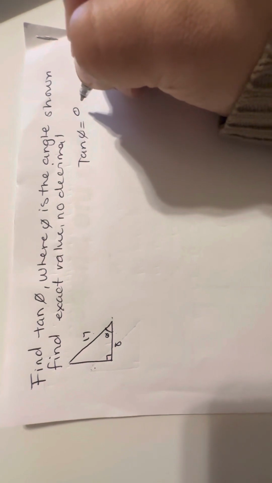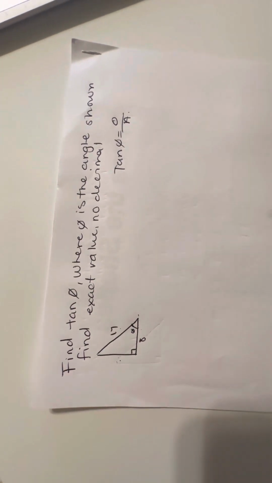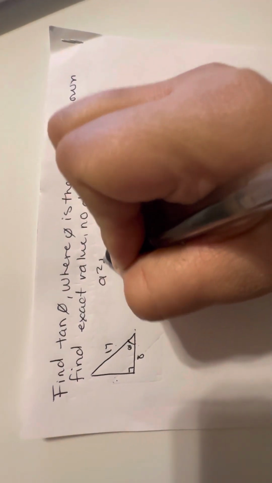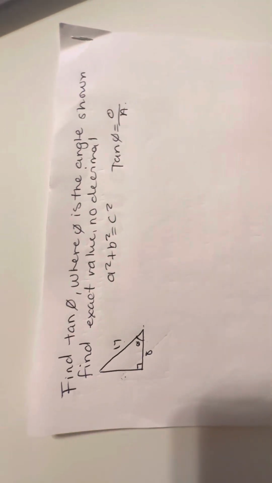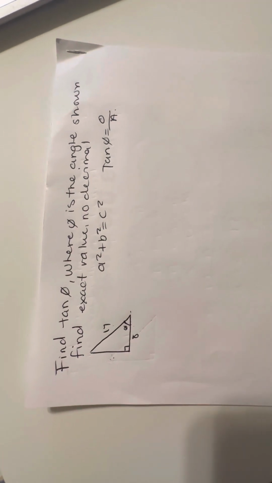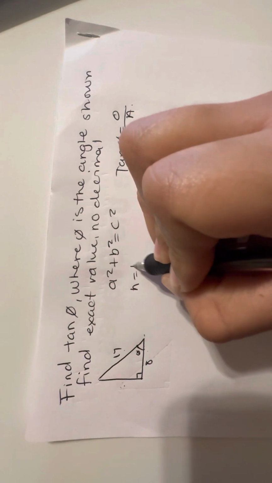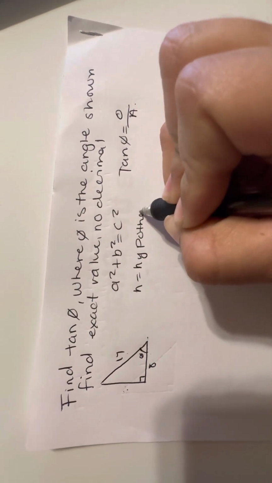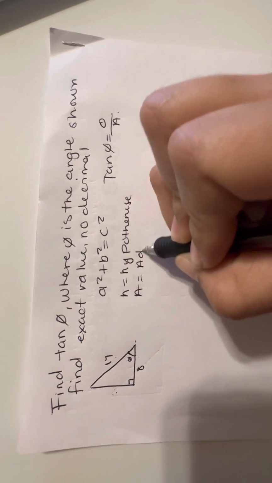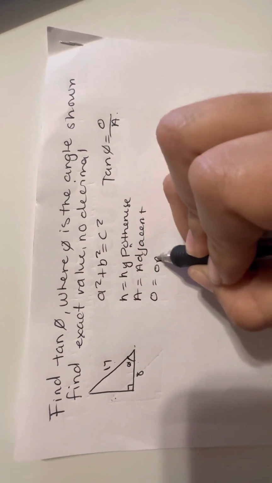equals opposite over adjacent, right? So we're going to use the Pythagorean theorem. Just in case you forget what the Pythagorean theorem is, it's a squared plus b squared equals c squared. We're going to use it today with our hypotenuse. The h is going to be equal to our hypotenuse, the a is going to equal adjacent, and the o will equal our opposite.